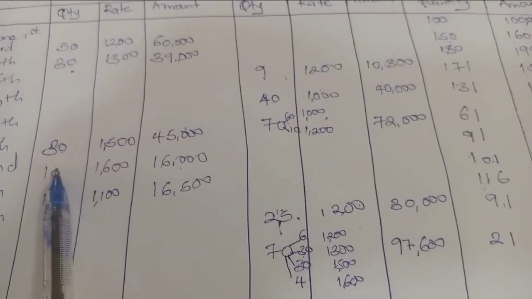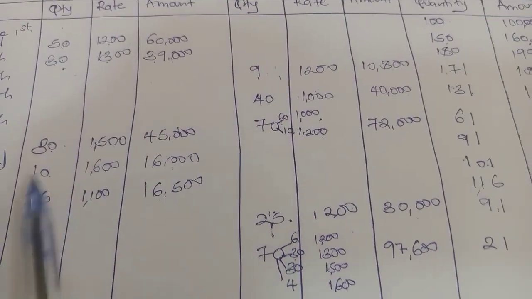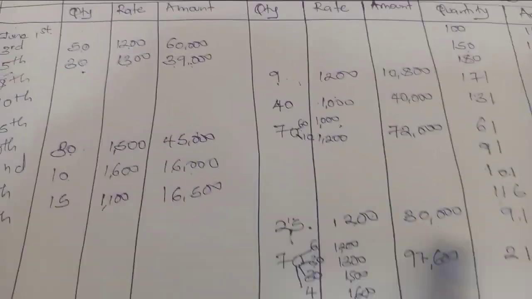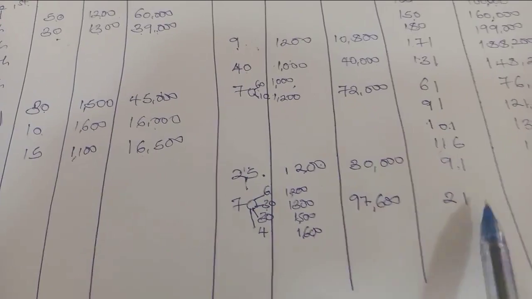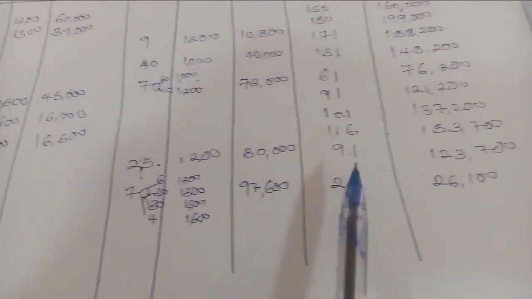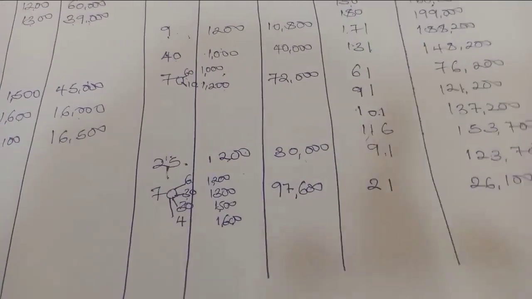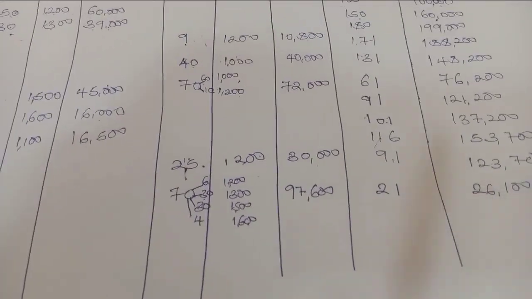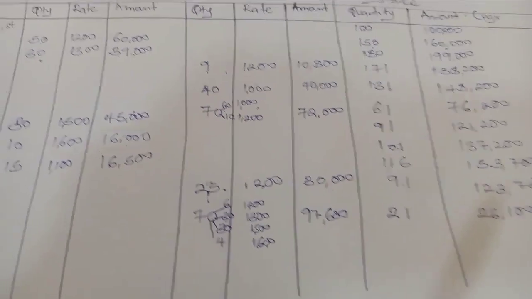So 6 plus 15, it actually makes 21. So it means that there are only 21 units remaining in the store. Yeah, 21 items remaining in the store at that. So that is the first in, first out method.